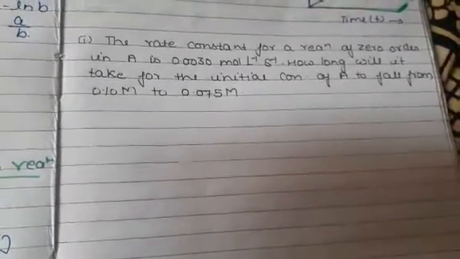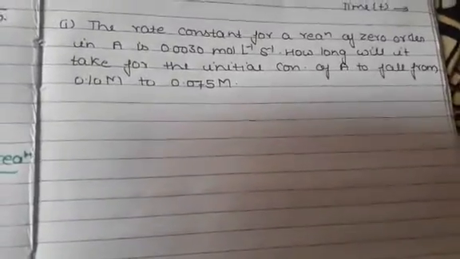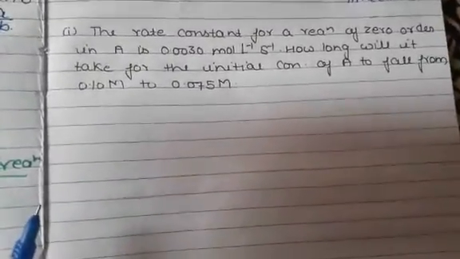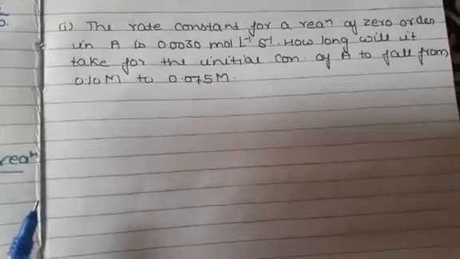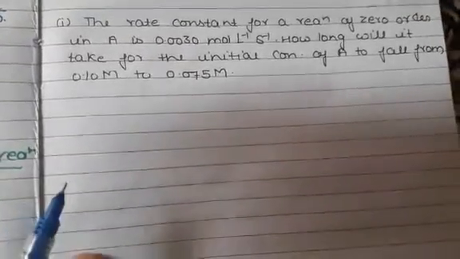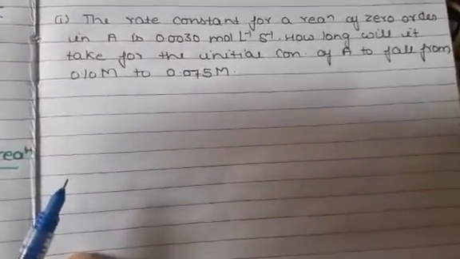Yesterday I told you about the rate law equation for zero order reaction, first order reaction and their graphical representation. Today I'm going to solve the numerical portion related to these topics.